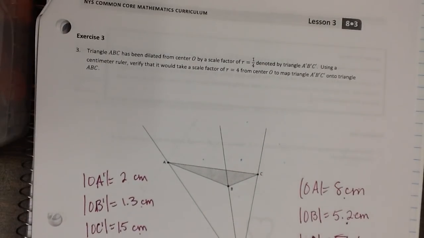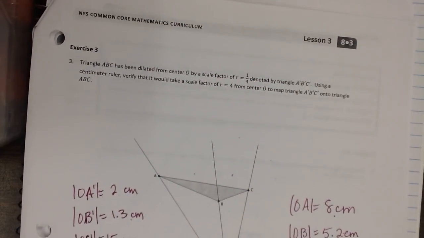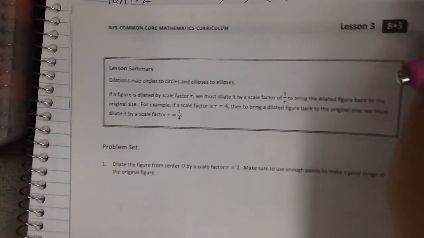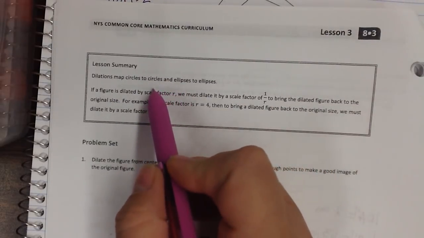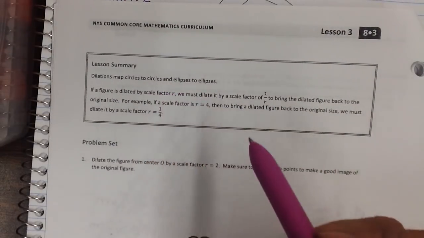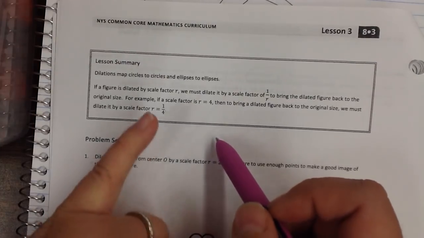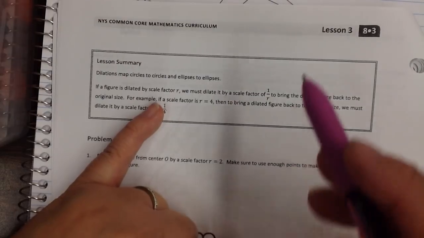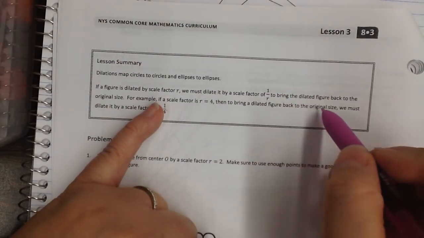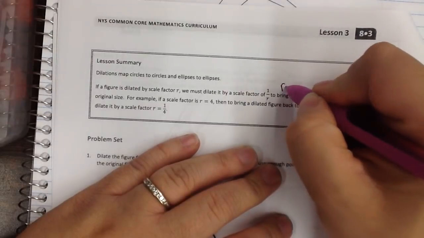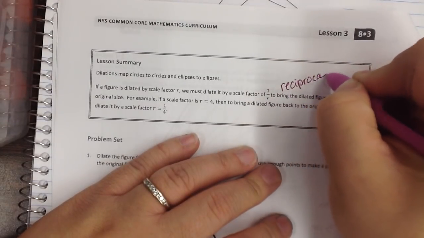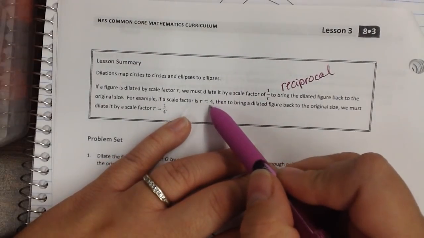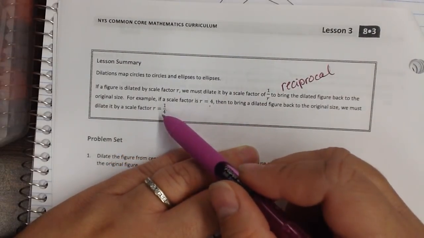Okay, so essentially we're ending here with a summary. Dilations map circles to circles and ellipses to ellipses. If a figure is dilated by a scale factor R, we must dilate it by the scale factor of 1 over R to bring it back. So that's the reciprocal or inverse. Okay, so if it's dilated with a scale factor 4, the reciprocal would be 1/4.